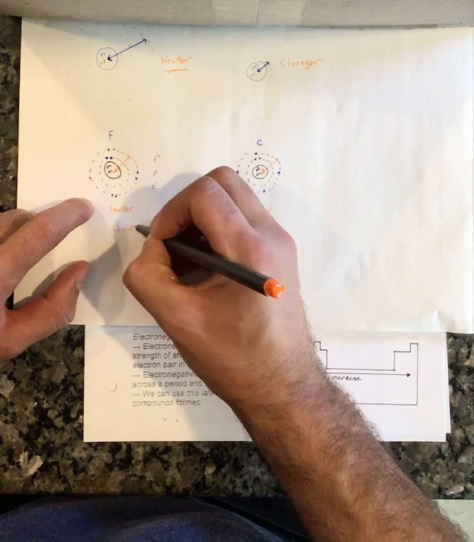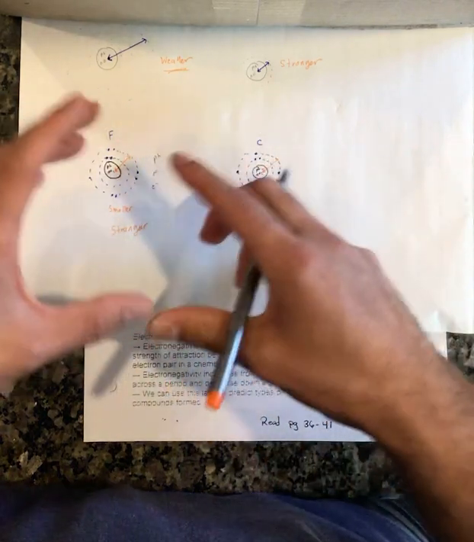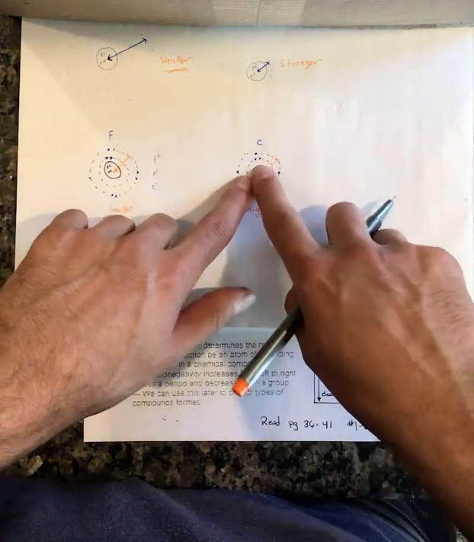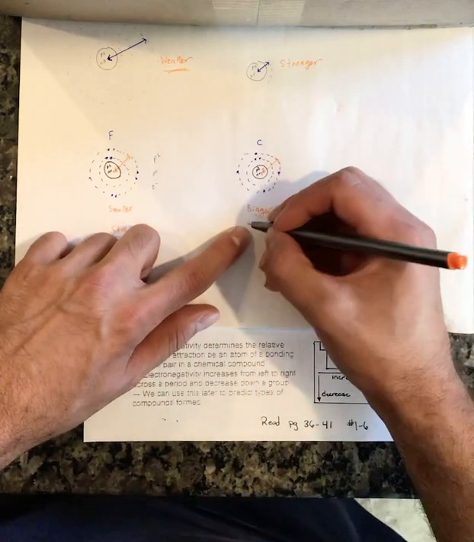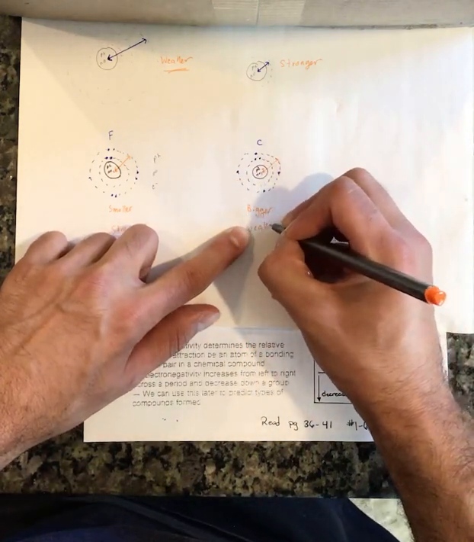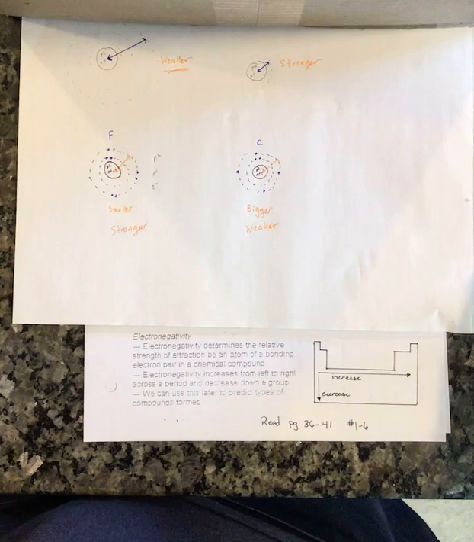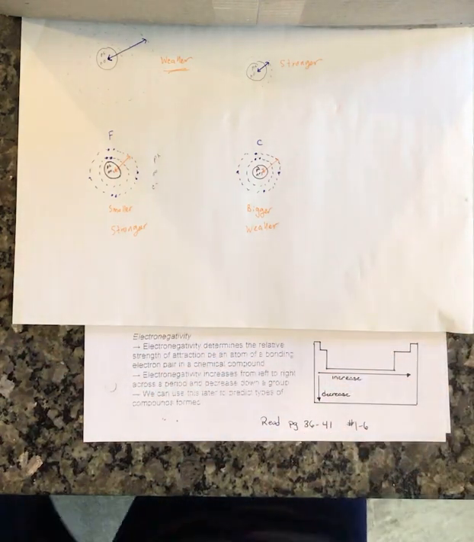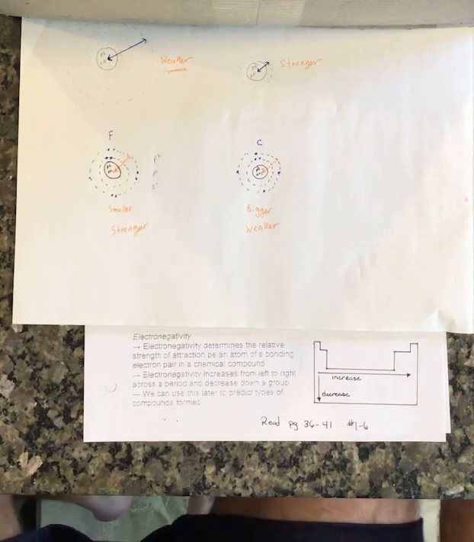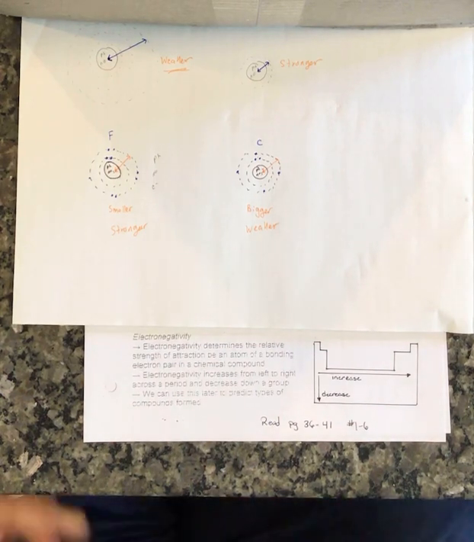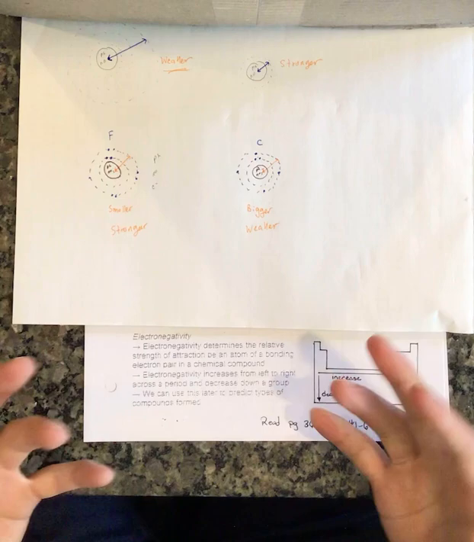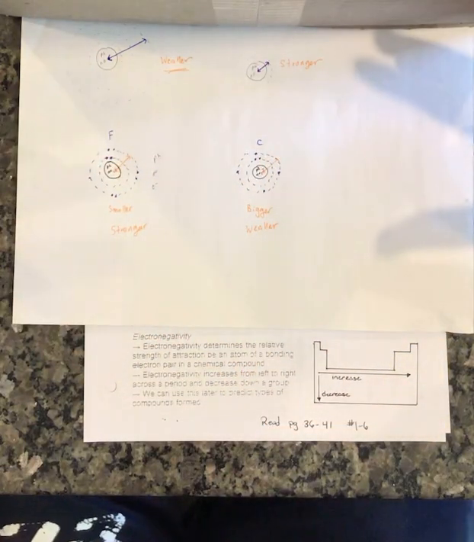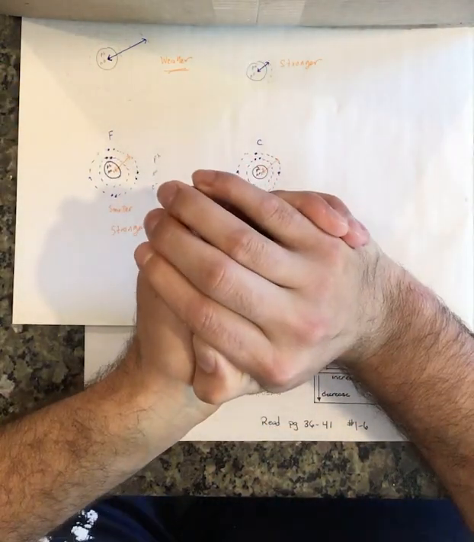Because this other one is slightly bigger, it's going to be weaker than fluorine. So electronegativity is the strength an atom has to take an electron or to bond. The bigger the radius, the weaker it is. The smaller the radius, the stronger it is.